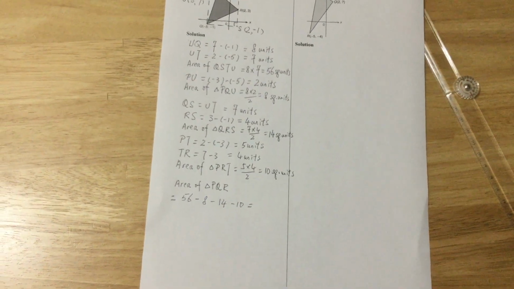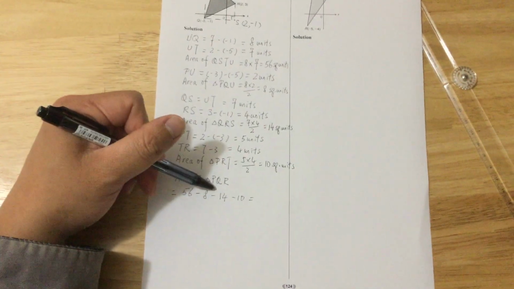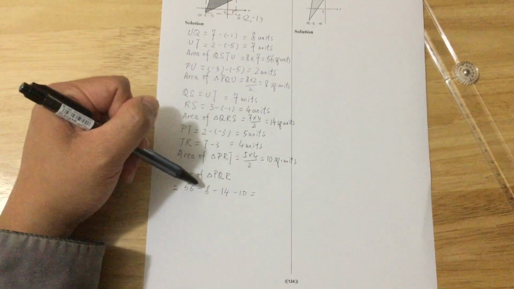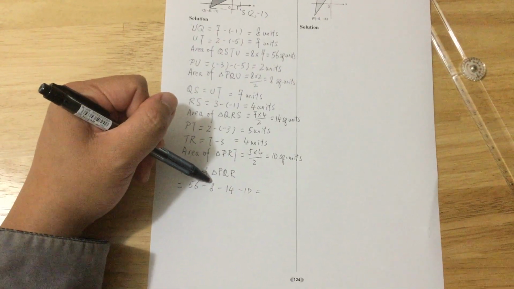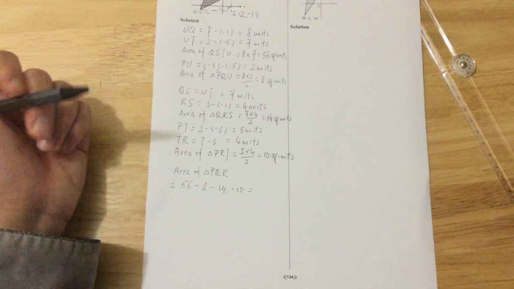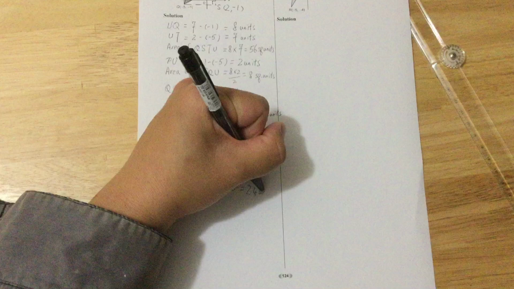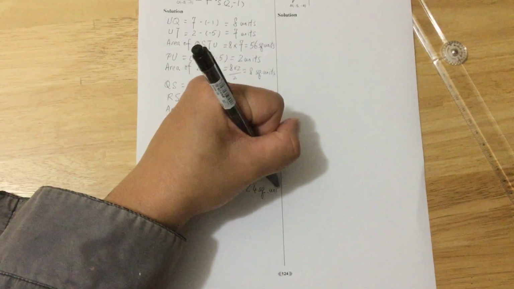So you got the final answer. 56 minus 8 is 48, minus 14 is 34, minus 10 is 24. So this is 24 square units.